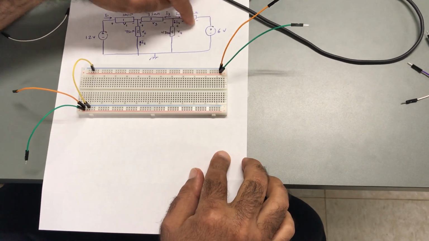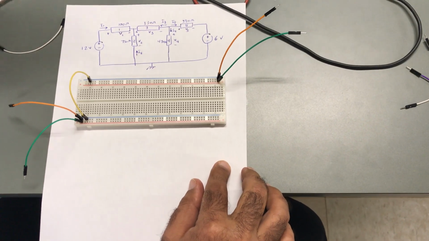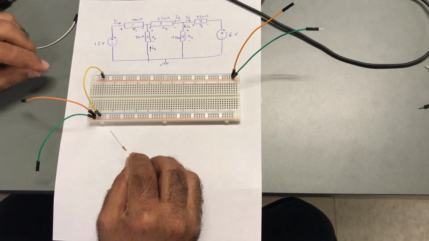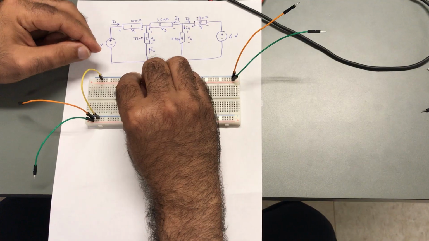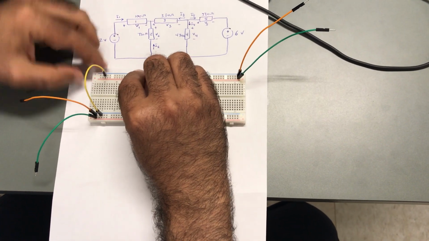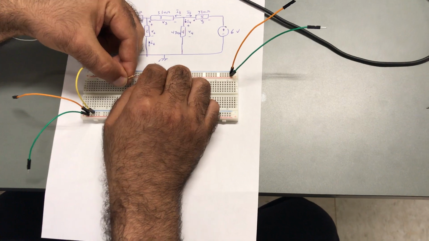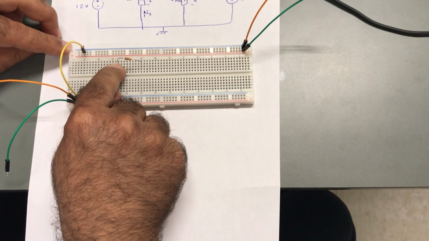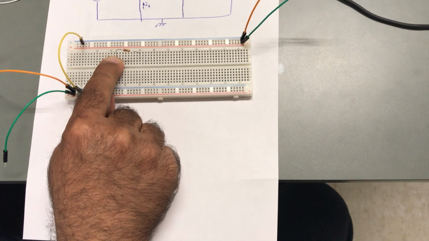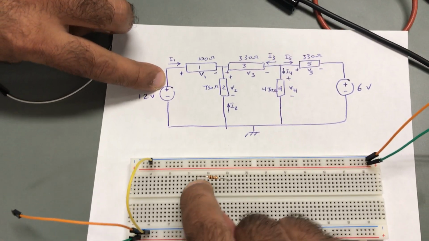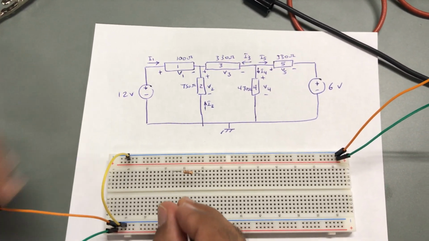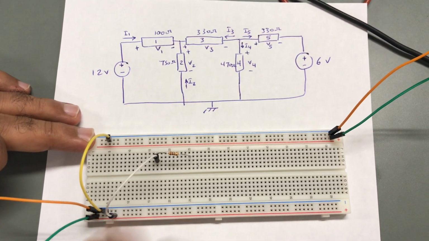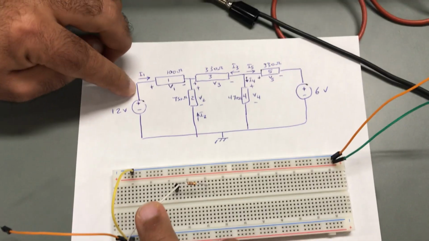Then I will try to connect all of these resistors. First of all, I would like to connect the 100 ohm, which is this one. I will connect it here, for example. Anywhere, it doesn't matter. But I would like to connect this one to the positive. See here, this one is connected to this positive. So I will take the signal from this one, and I will connect it to the positive terminal here. This one is representing this.